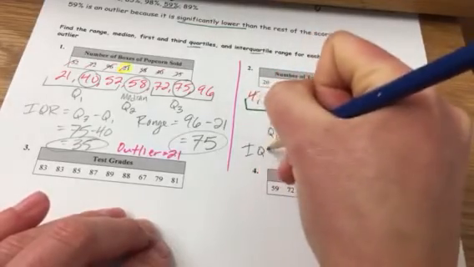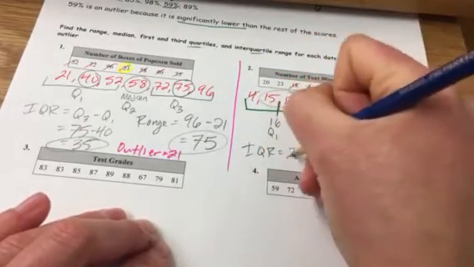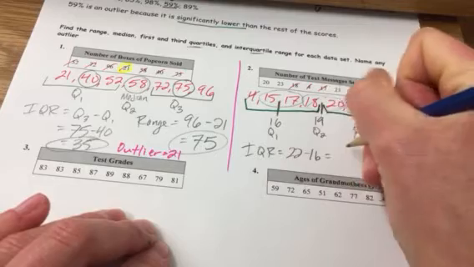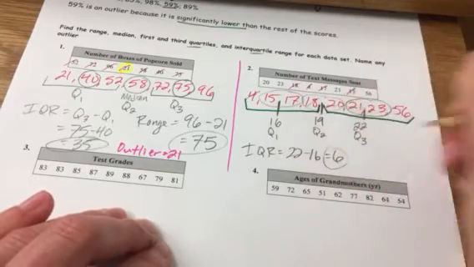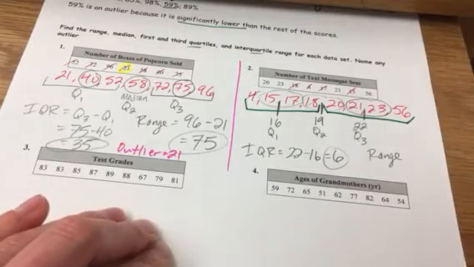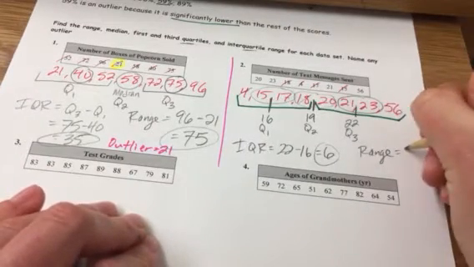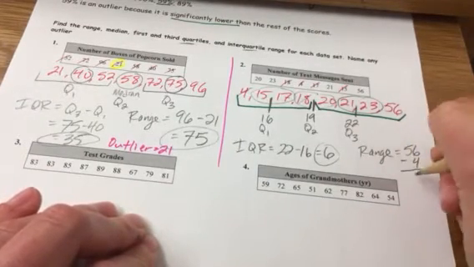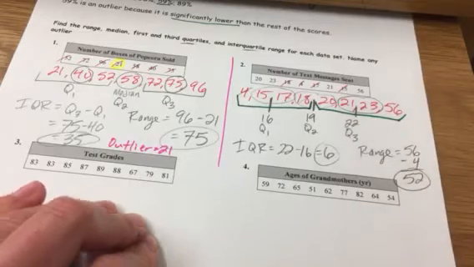So my IQR is going to be 22 minus 16, which is 6. My range is going to be my biggest minus my smallest, which is 56 minus 4, which is 52.